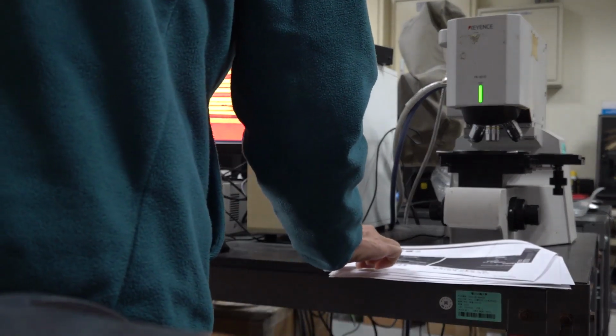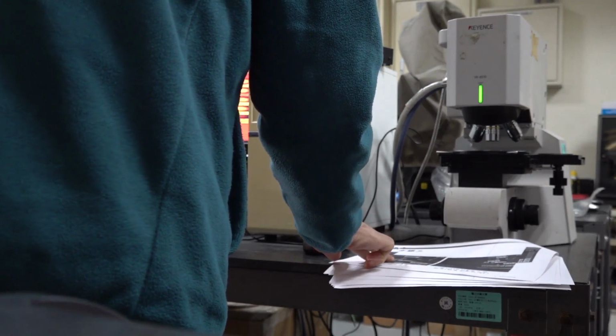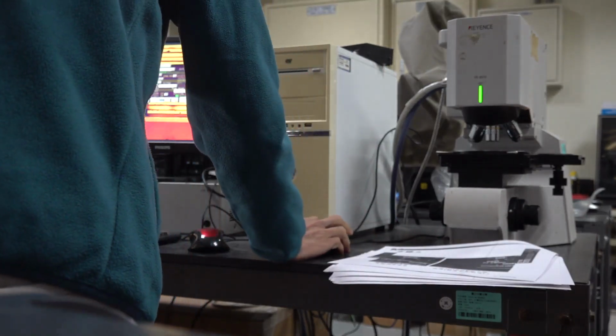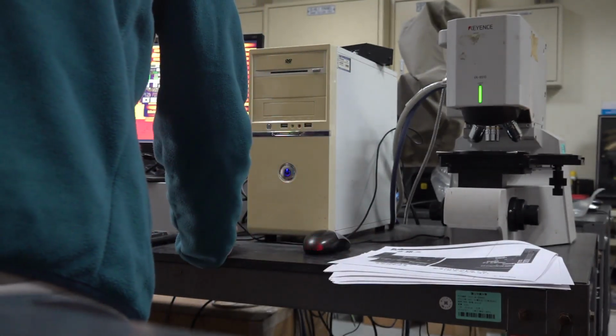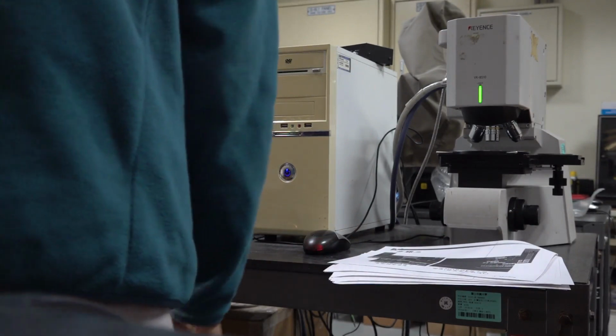It will adjust the brightness of the view. Then after that, we select SHTRL to focus.